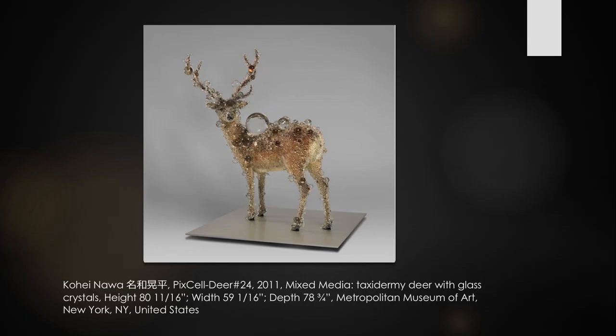Media is anything that we use to make art with. So metal is a media. Paint is a media. In this case, it's taxidermy and crystal. If you have more than one media, it automatically becomes mixed media. There are a few exceptions to this.